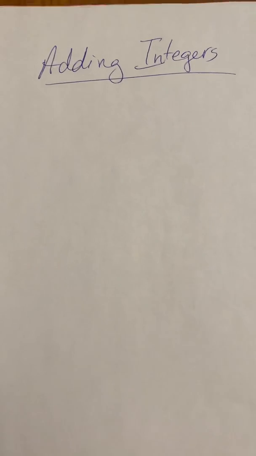Okay, good morning. I hope everyone did okay yesterday with the gains and losses T-chart. I realize it's a little monotonous, but I know that it's going to be helpful in the long run.